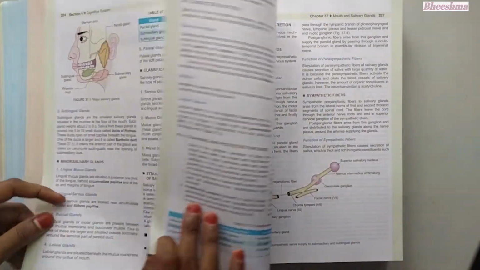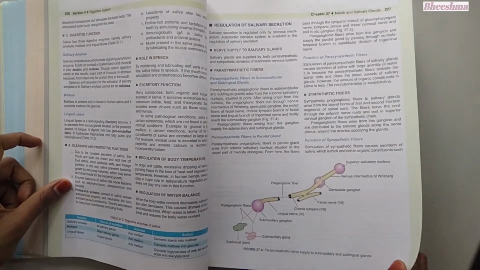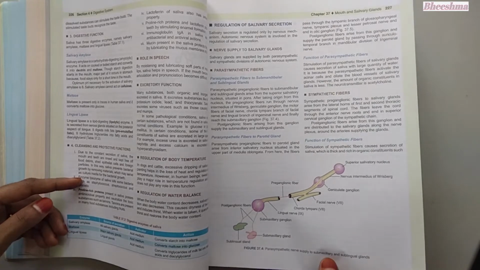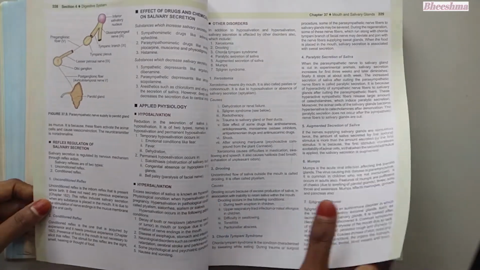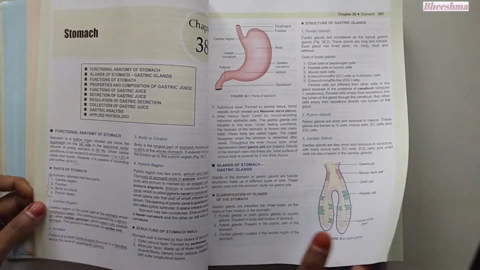Then about the mouth and salivary glands. Then here the major salivary glands are given. Then about the parasympathetic nerve supply of submaxillary and sublingual glands. Then about the stomach, the main parts of the stomach.